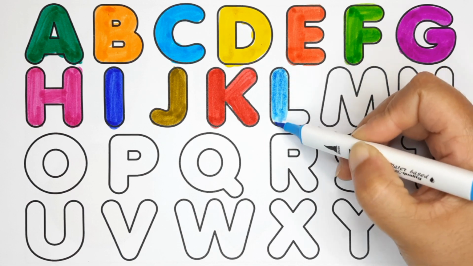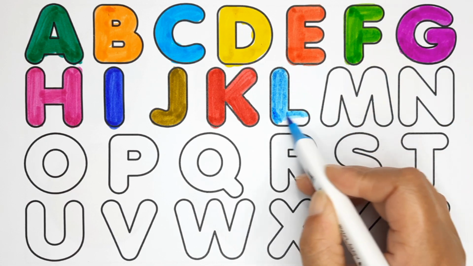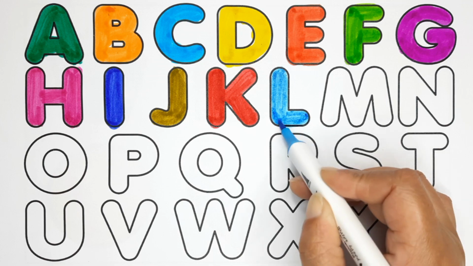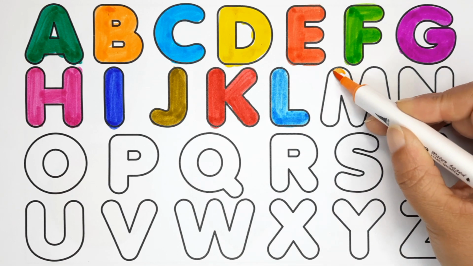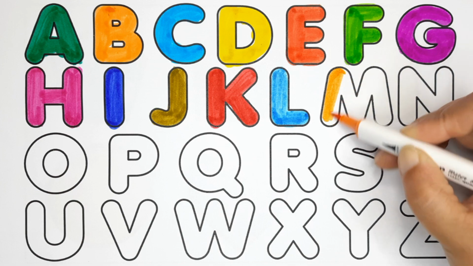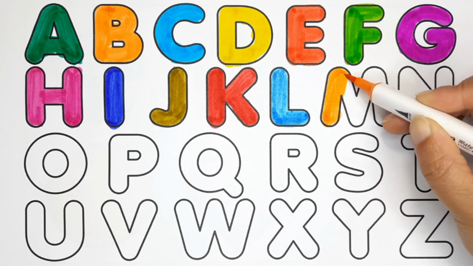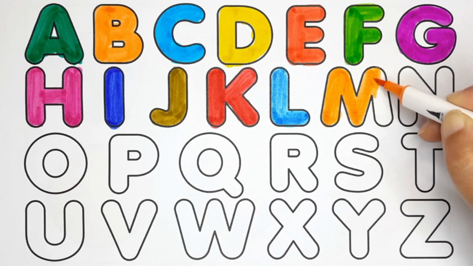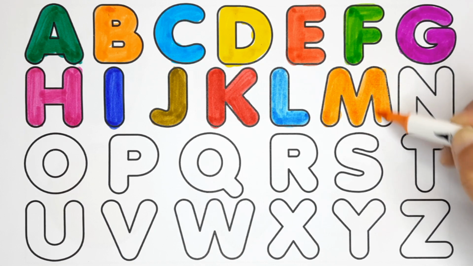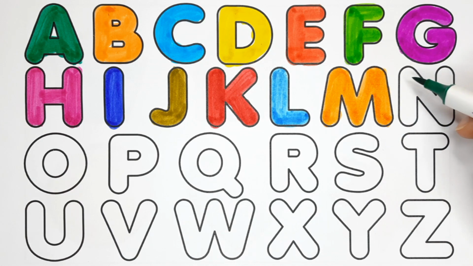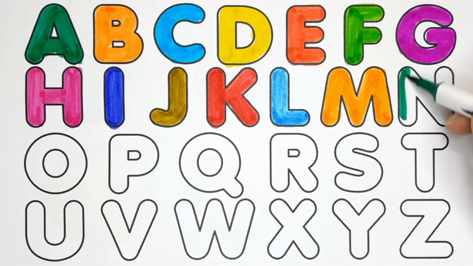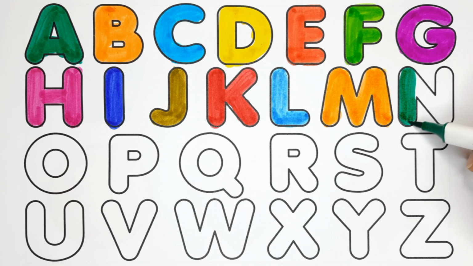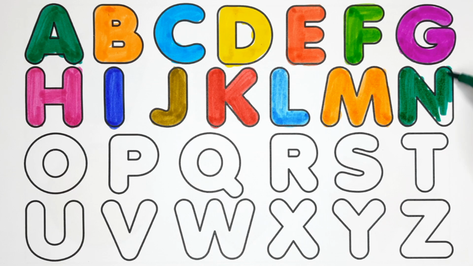L for lemon. M for moon. N for notebook. N for notebook.